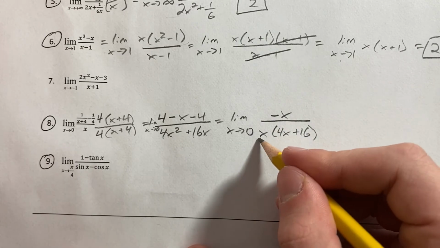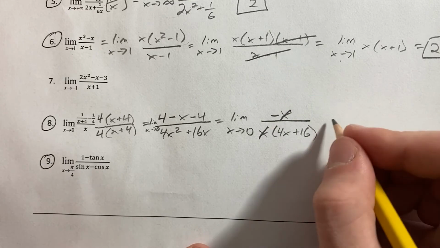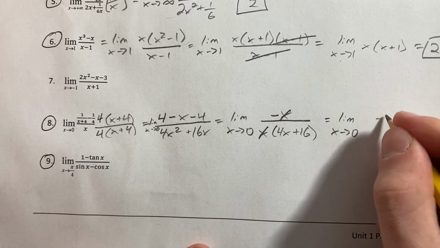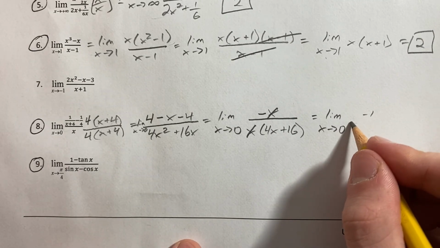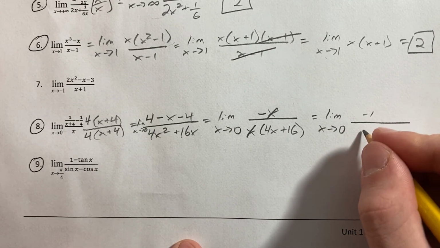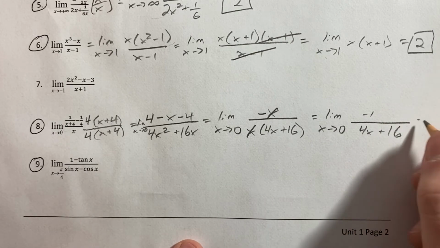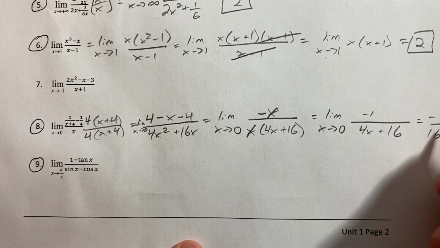And of course, you can cancel out these x's. You'll end up with limit as x approaches 0 of negative 1 over 4x plus 16. You plug in 0, and you'll just get negative 1/16.